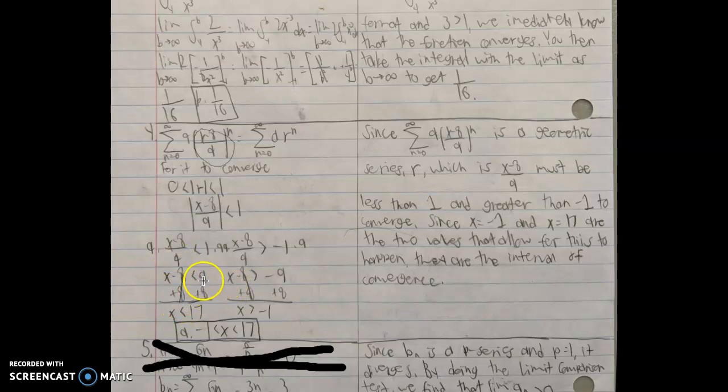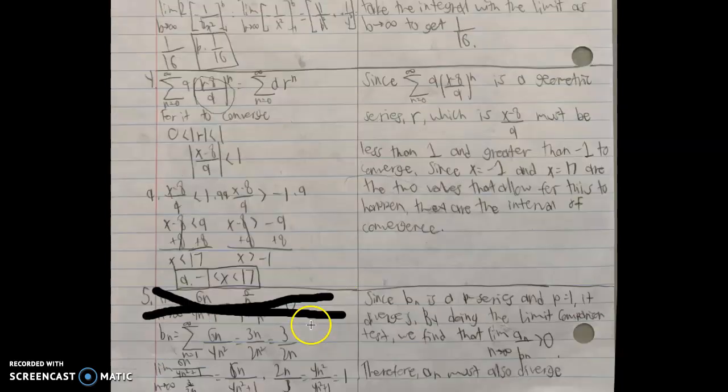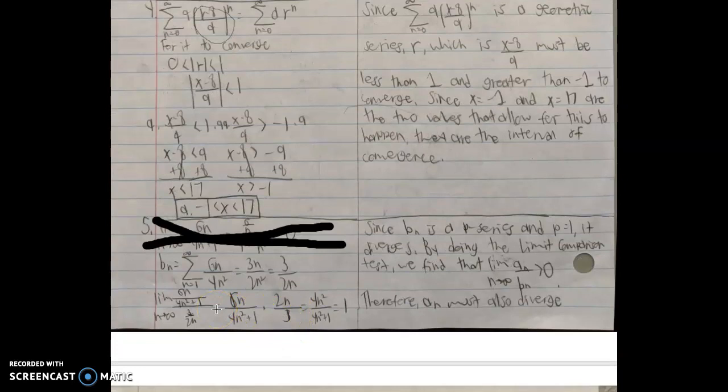Adding the 8 on each side for both equations, I get x is less than 17 and x is greater than -1, which means that the interval for the values of x for the function to converge is the answer A, which is -1 is less than x is less than 17. Number 5. True or false?